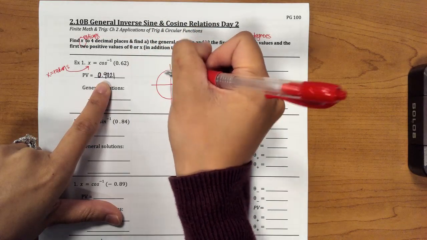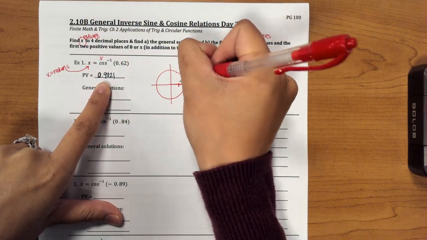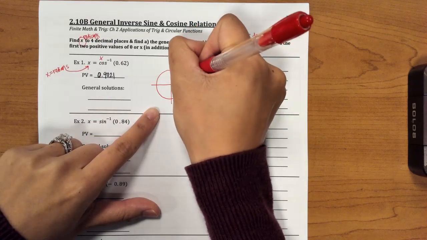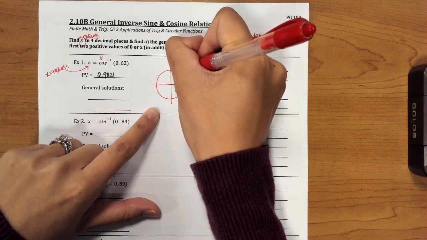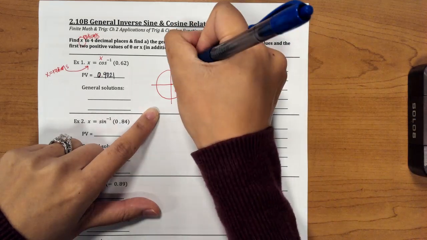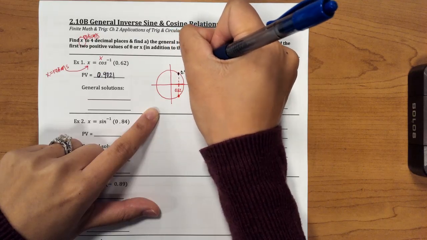Cosine is x, so we're going to label 0.62 for x. I'm going to go up, there's a point up here, and there's a point down here. Our point up here will be 0.9021.